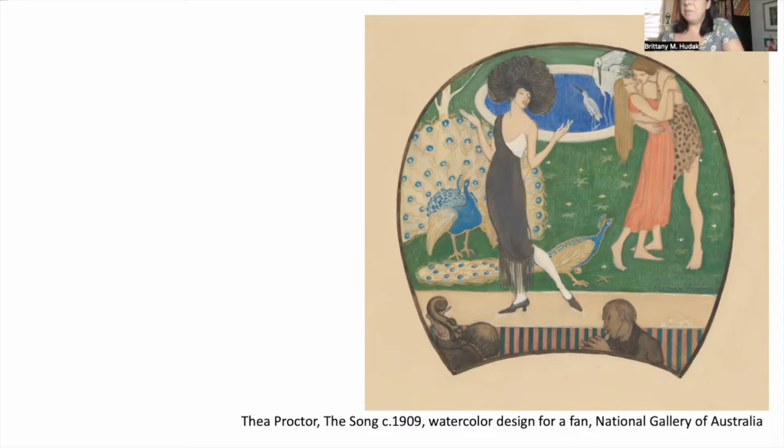She spent most of her time portraying scenes from the theater, such as this design. This is actually a design for a fan from 1909, which I love for the fact that she included the musicians in the foreground, very like Toulouse-Lautrec or some of the other Art Nouveau poster artists that she so admired. And you can see that she's using very strong principles of design and composition in this rather tightly painted scene.